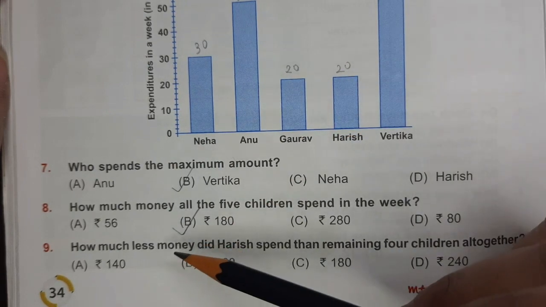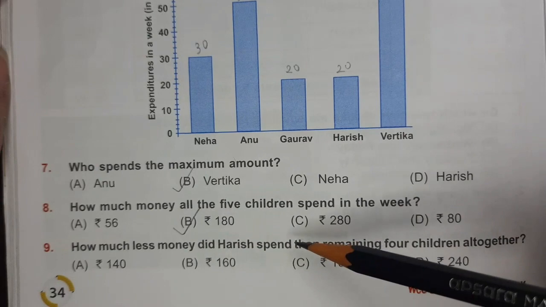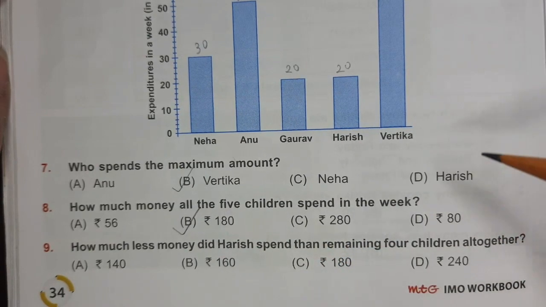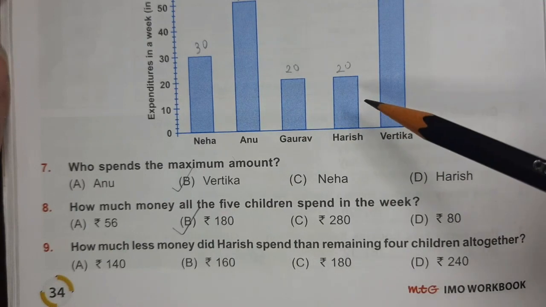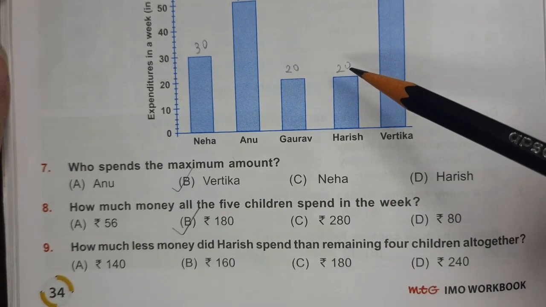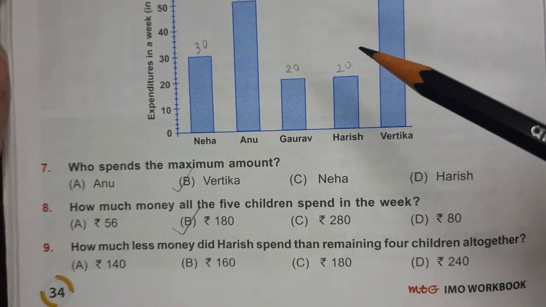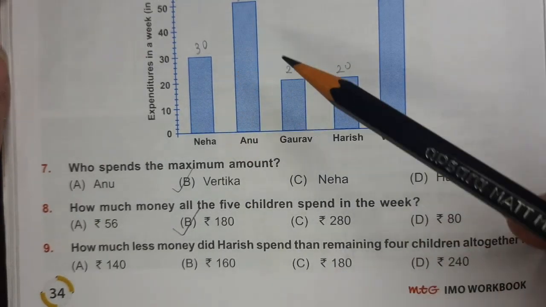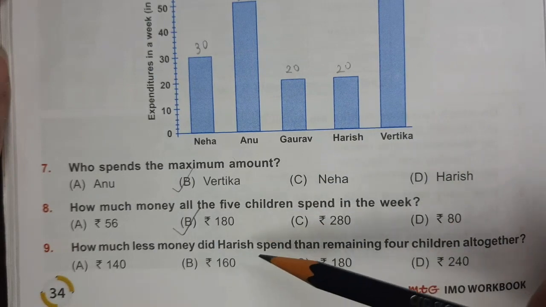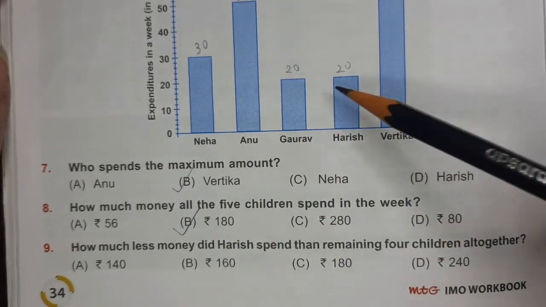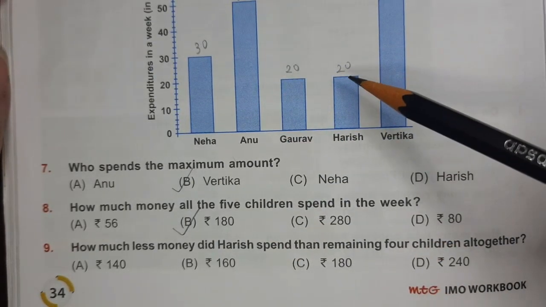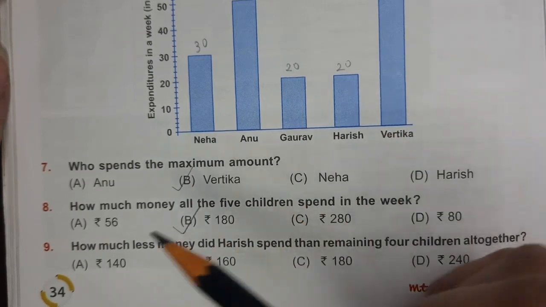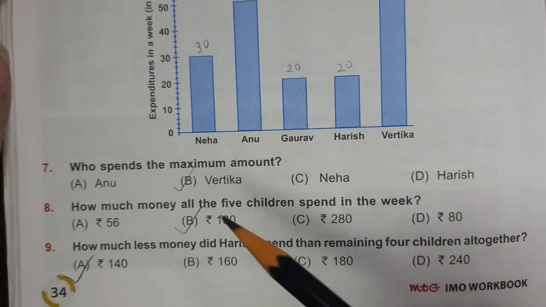So the rest of the four children have spent 160 rupees, right? So what we have to do is 160 minus what Harish has spent. So 160 minus 20 is 140, which is option A.